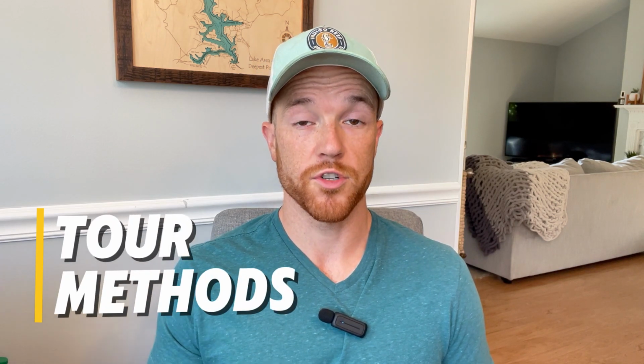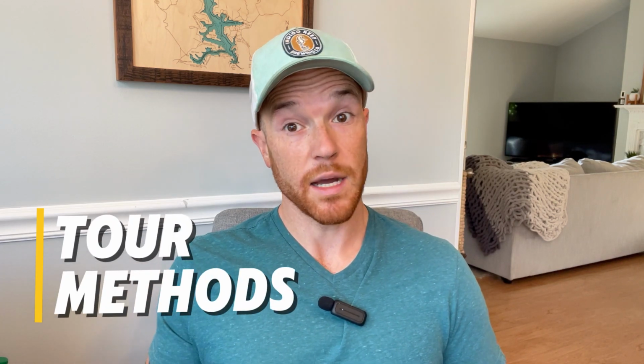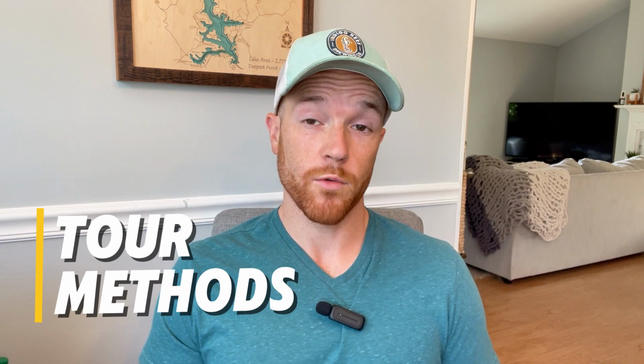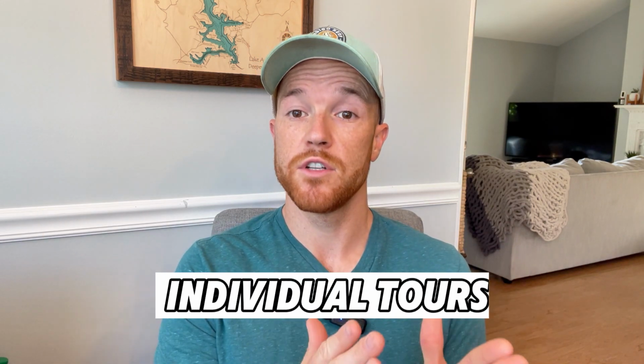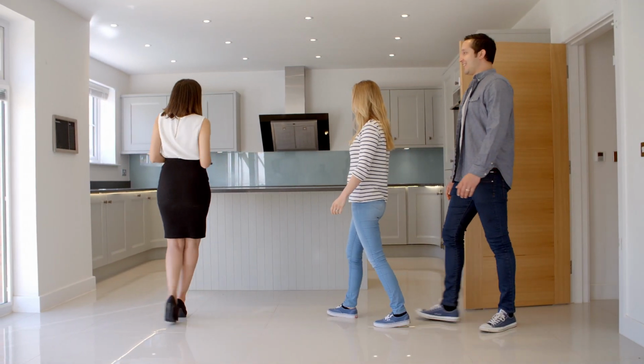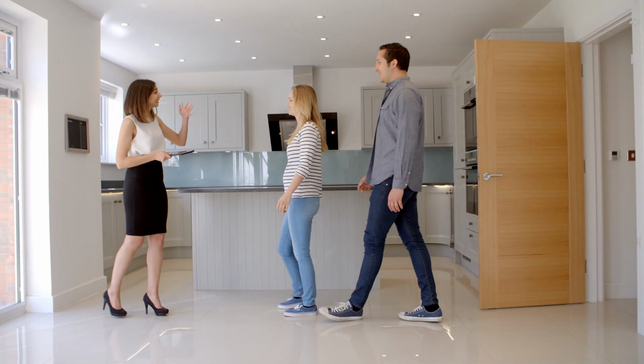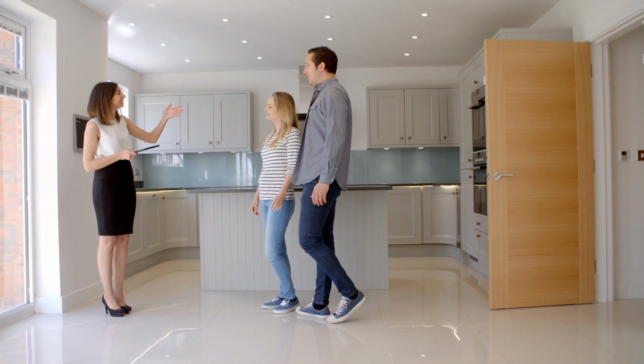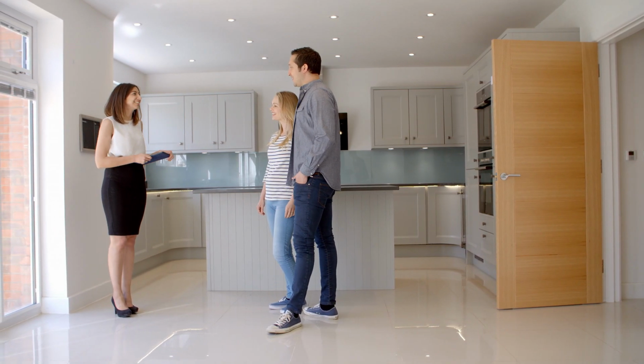Now, when it comes to actually performing tours with your future potential residents, there are again a couple different ways you can do this. So one of the ways you can do it is to set up individual tours for each tenant. Now, this is going to be great because it's going to give you some one-on-one time with the potential renter. You're gonna be able to get to know them a little bit better. You're gonna be able to ask them some probing questions. You know, why are you moving? Is there anything that jumps out at you about the property that is a red flag or something that you really like? So this gives you an opportunity to get a lot of really personalized feedback if you're doing one-on-one tours.